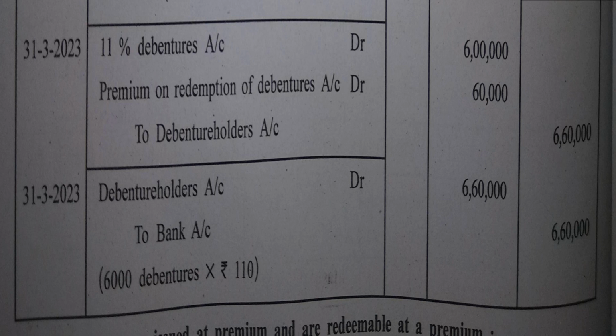How much? 6 lakh 60,000 rupees. 6 lakh plus 60,000. 6 lakh 60,000 has been credited to debenture holders account in the previous journal entry. Now the actual payment is made and debenture holders account is closed and hence it has been debited. Debenture holders account debit 6 lakh 60,000 to bank account 6 lakh 60,000 again. And this completes your sum.